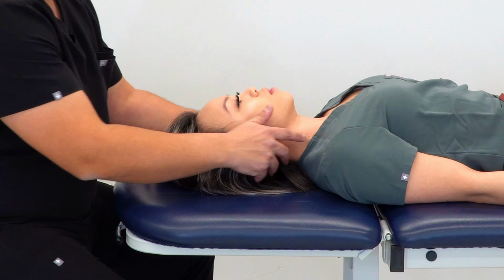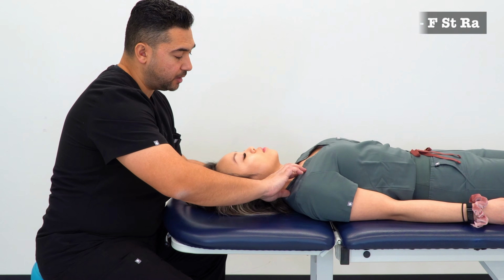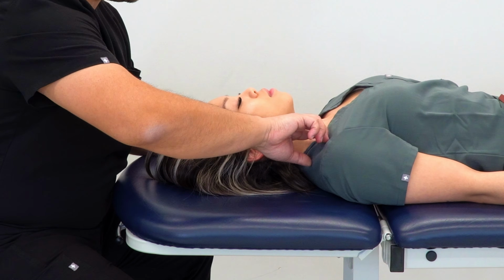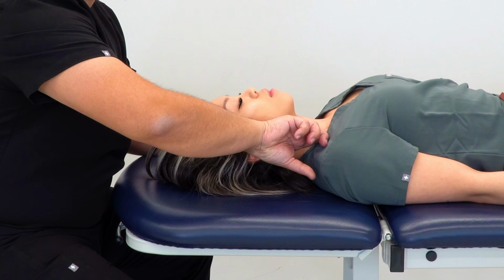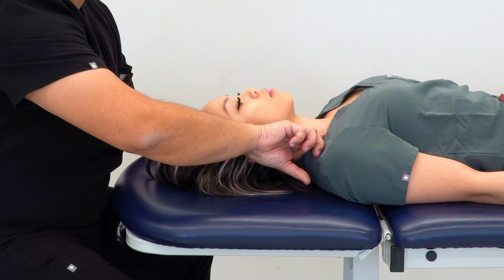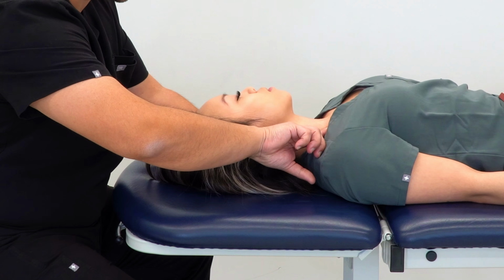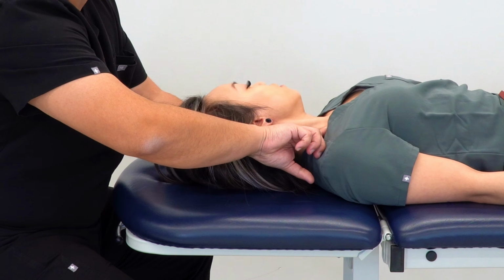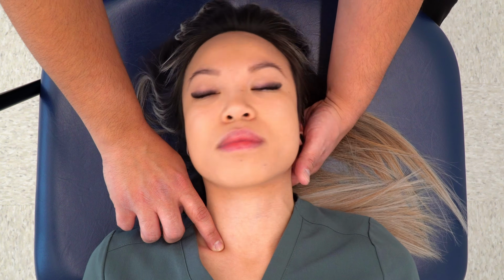moving on. So now for AC7, we're going to find our tender point along the superior and posterior aspect of that clavicle where the sternocleidomastoid muscle attaches. And again, if we need help finding it, we can have our patient rotate their head and lift their head off up to the ceiling, and we can see where that muscle attaches right here. And then you can go ahead and relax your head.